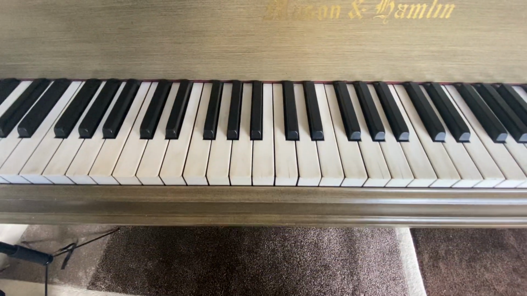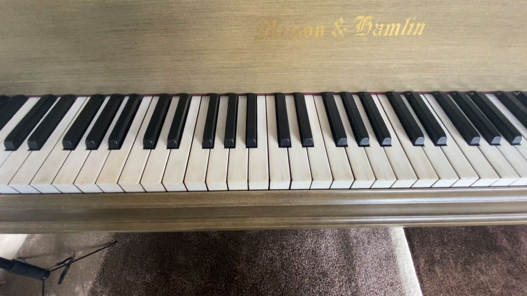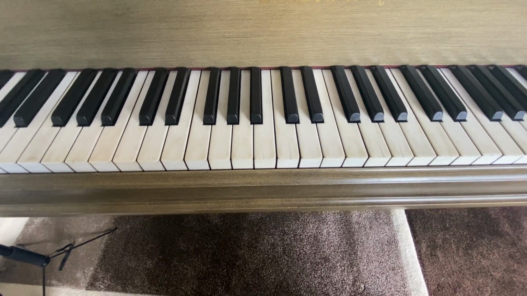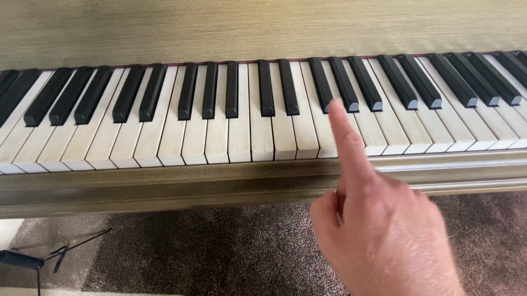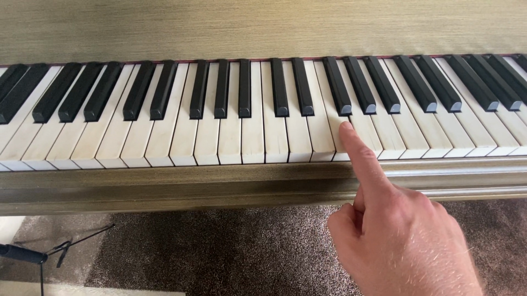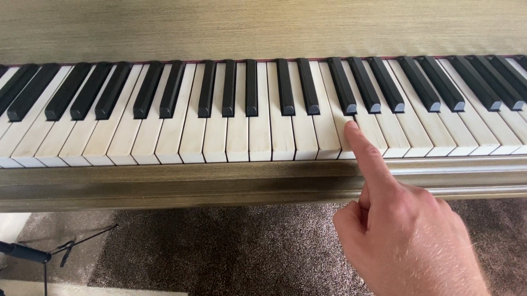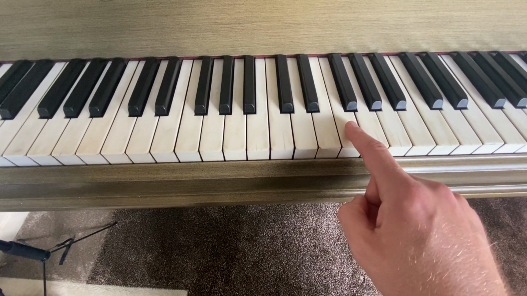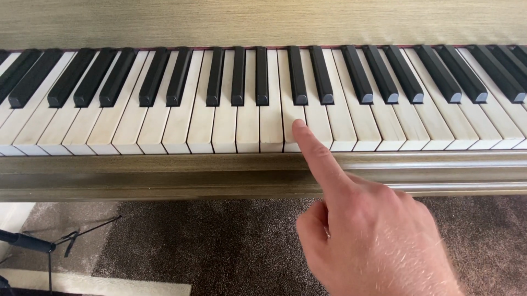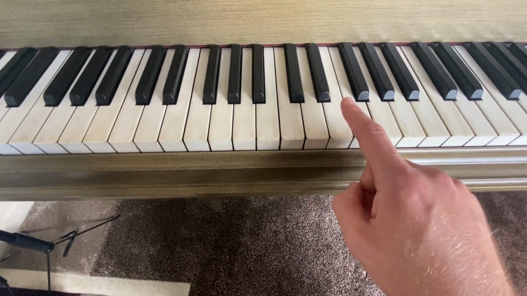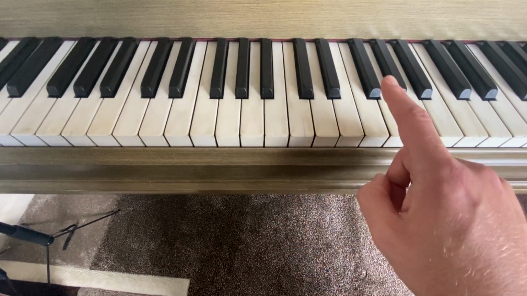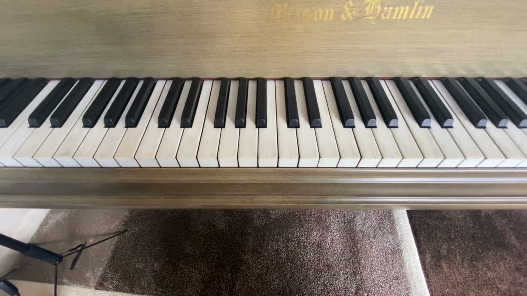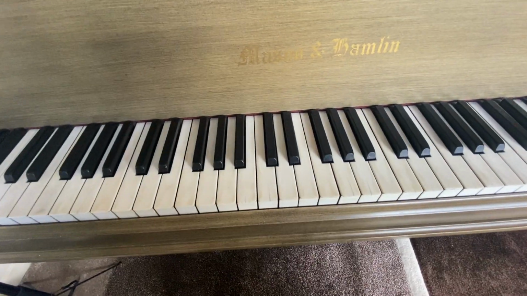Finally, let's just review leaps. Remember that leaps are interval sizes of 4 and above. So for example, this is F4. If I go 4 keys over or more, remember you count where you start as 1, 1, 2, 3, 4, that's a leap. 1, 2, 3, 4, 5, that's a leap. 1, 2, 3, 4, 5, 6, that's a leap. You get it, okay?